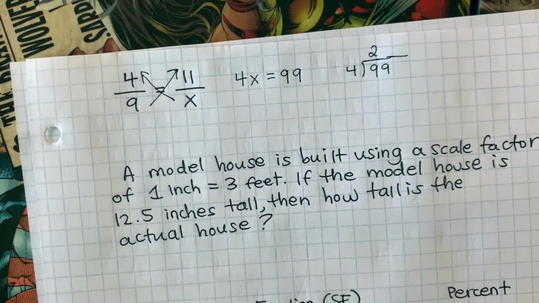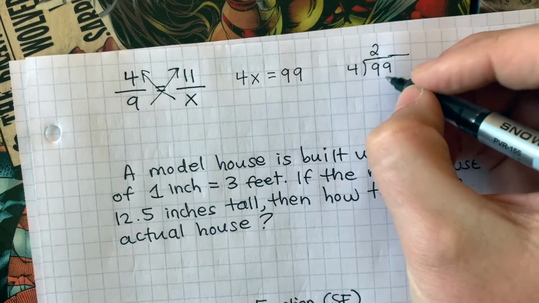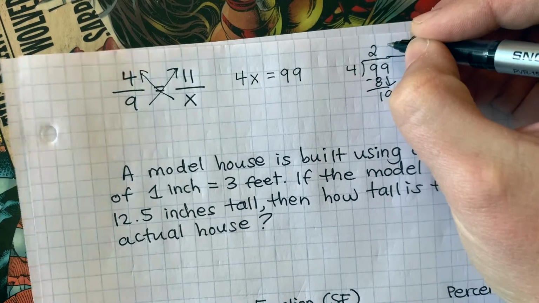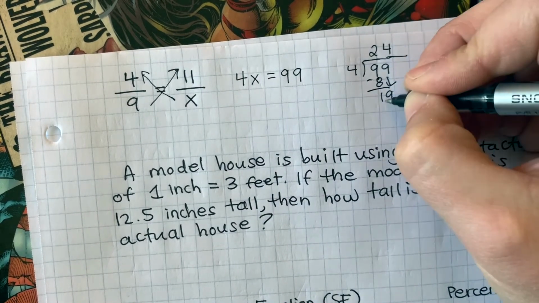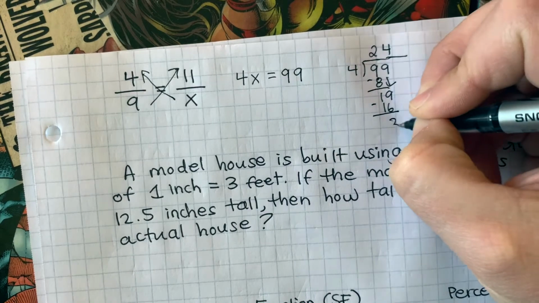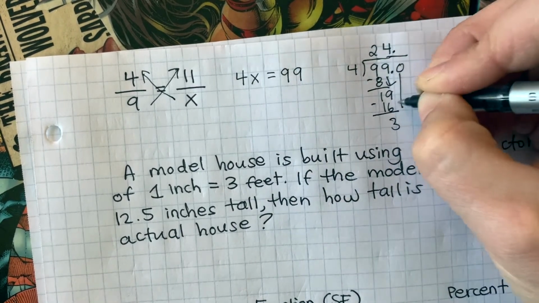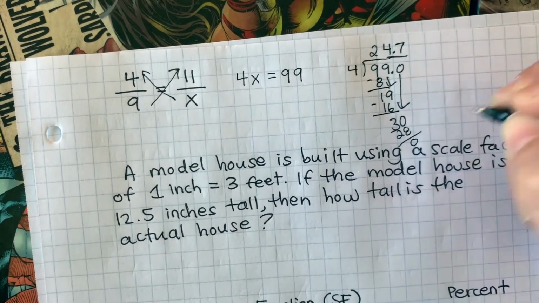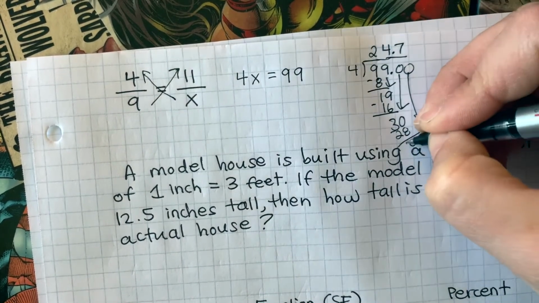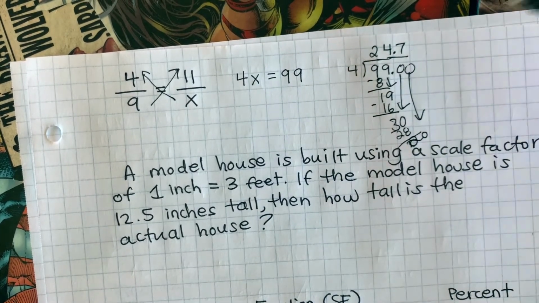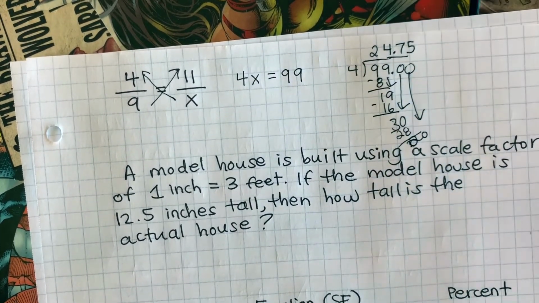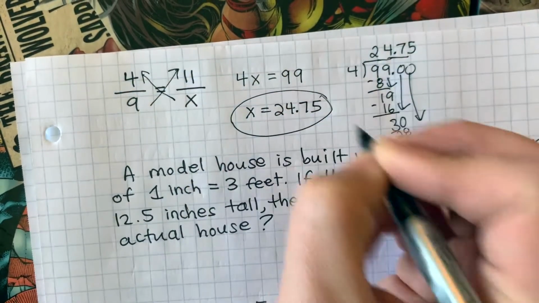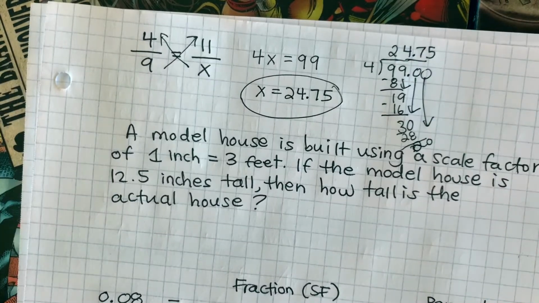Okay, so dividing to see how many times 4 goes into 99. Let's see, 4 times 4 is 16. Okay, 3. I get a remainder, so I drop a 0 down. 4 goes in 7 times, 28. Oh my gosh, I'm running into my next problem. I drop another 0 down. 4 goes into 20 5 times. Oh my goodness. x equals 24.75. Whew, that was a big one.